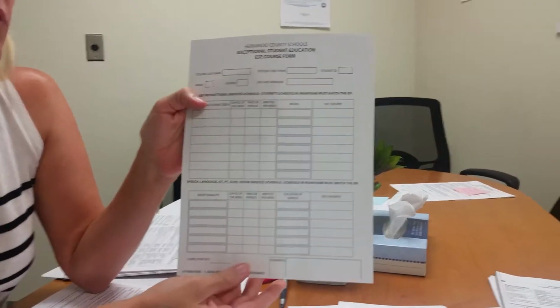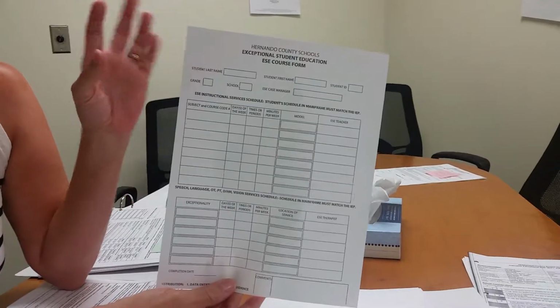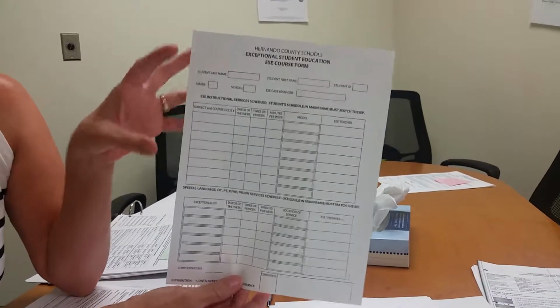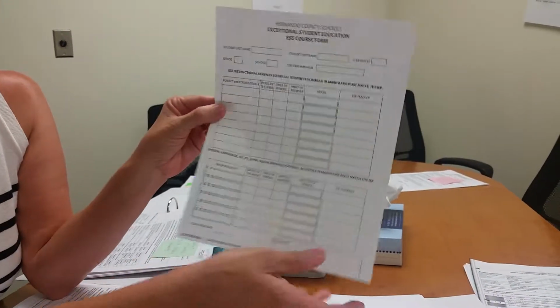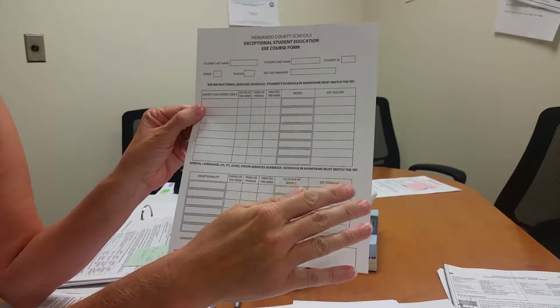Course forms are done at the beginning of the year, and at any meeting where there is a change, an annual review, or any needs and services changing instruction-wise. This form goes to Jacqueline Gomez, our data entry person, and she creates the schedule according to this. So I just wanted to touch base about how to fill this out.